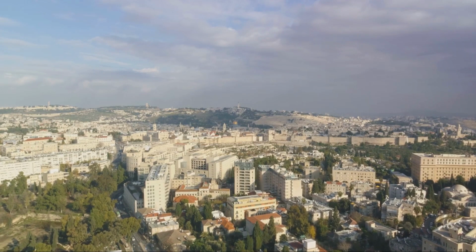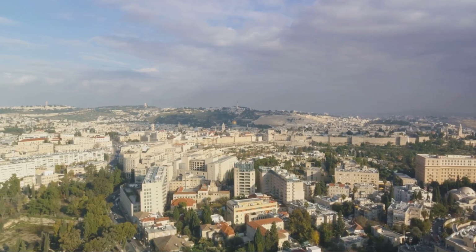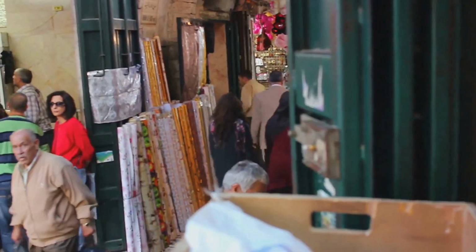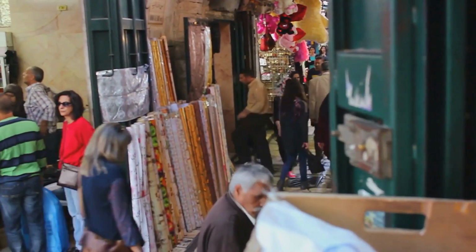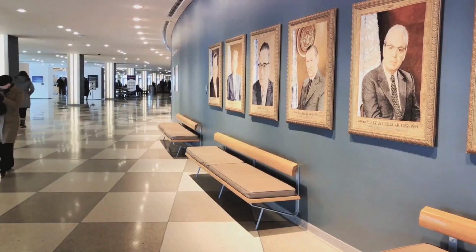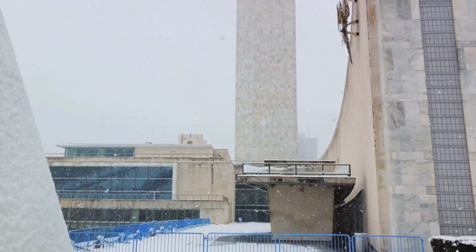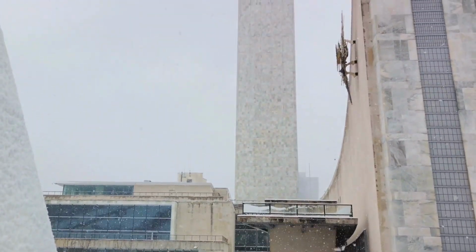The proposed Jewish state covered 56% of the land, including the fertile coastal plain and the Negev desert. The Arab state consisted of the remaining 44%, largely made up of mountains and the Jordan Valley. Jerusalem, with its religious significance, was to be an international city under UN administration. The plan was met with mixed reactions.